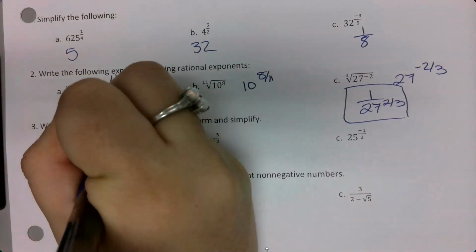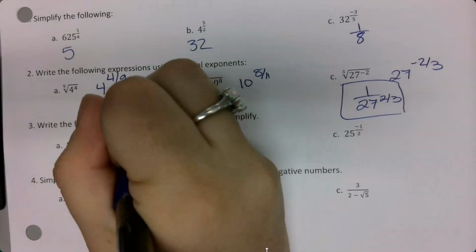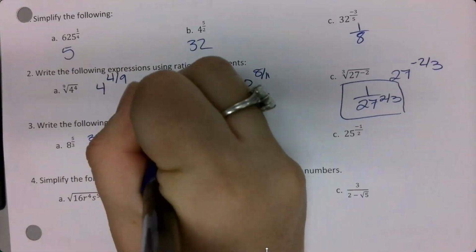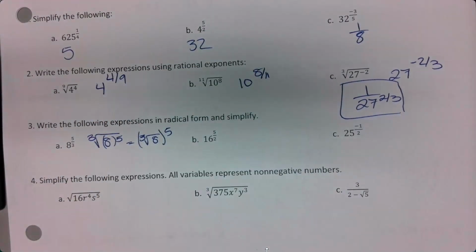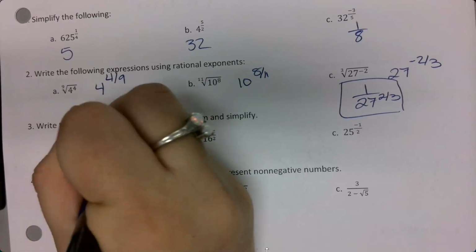Next one wants me to write the following expressions in radical form and simplify. So this one is the cube root of 8 to the 5th. I can take the cube root of 8, so I can rewrite this as the cube root of 8, and then raise that to the 5th power. The cube root of 8 is 2, so I have 2 to the 5th power, which gives me 32.